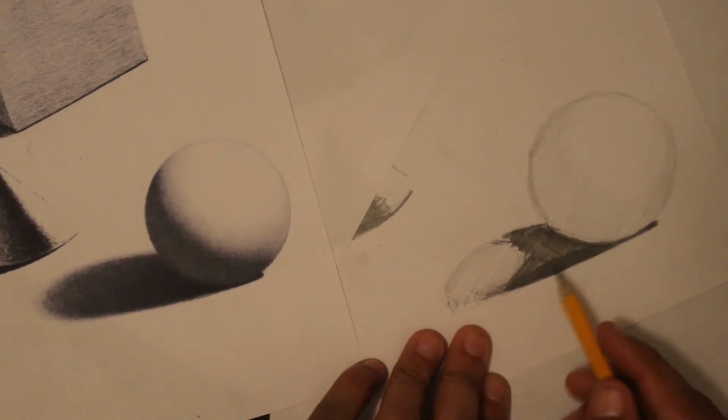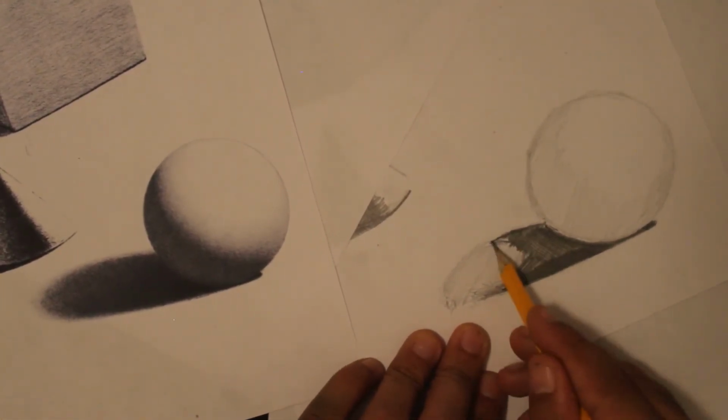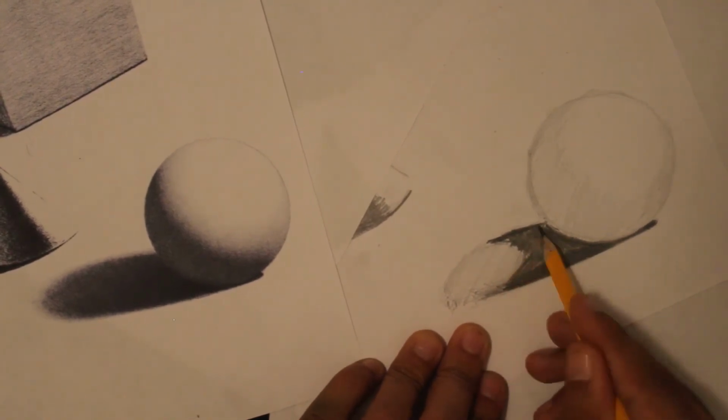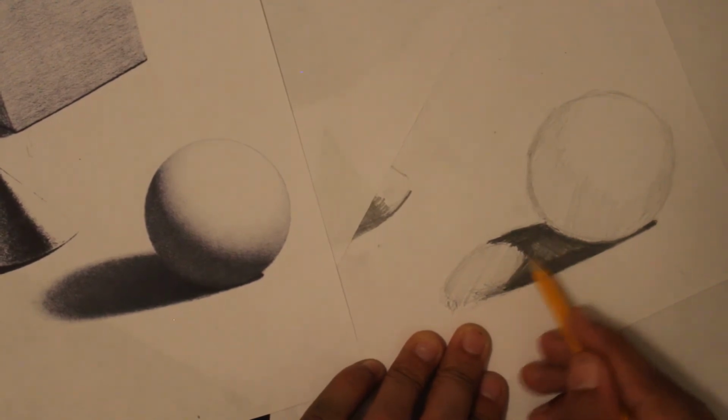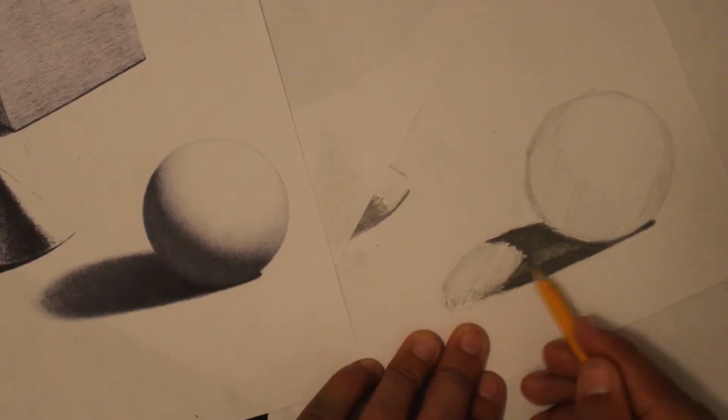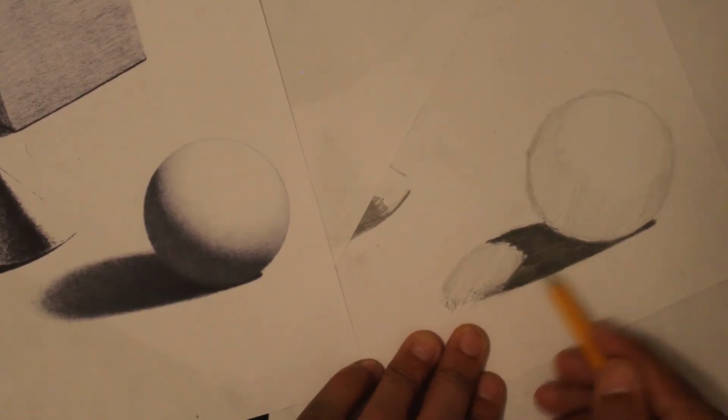I hope I don't get too much glare here. So while I'm doing it, you guys can see how it's coming along. If I do get a lot of glare, I'm just gonna have to turn it like I did with the cone, so you could get a better look.